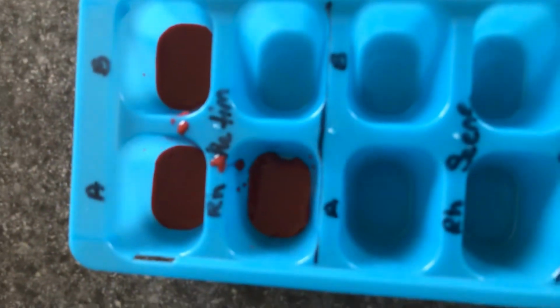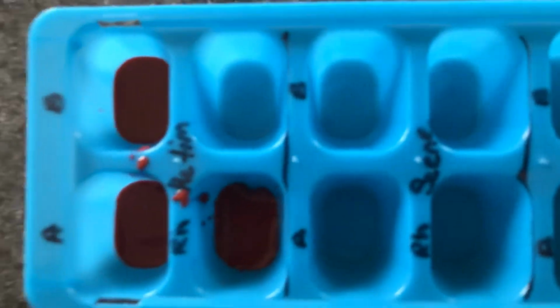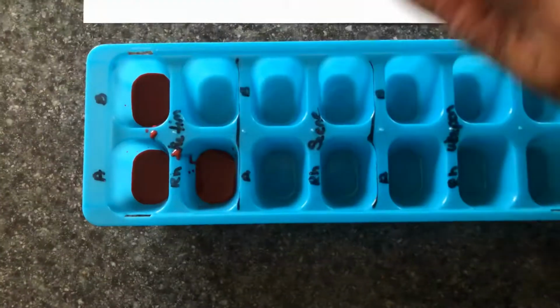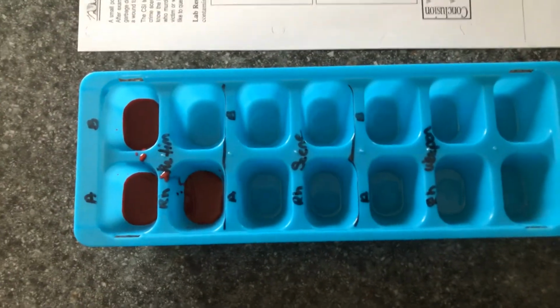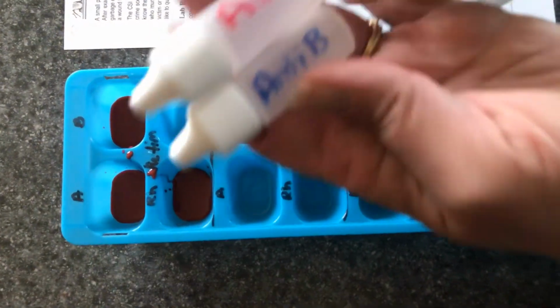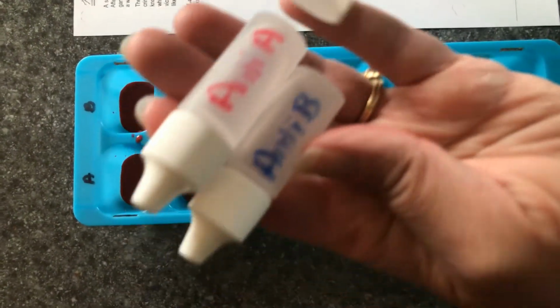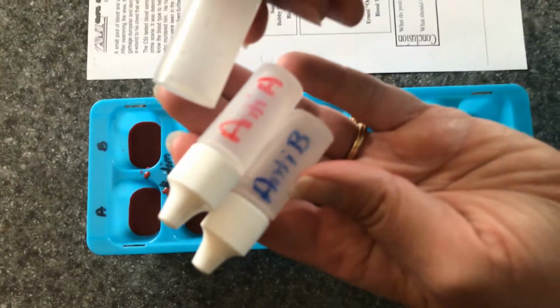All right, so I've got my blood added for my victim here. And so what I have is a little test kit for each of them. And I have the serums here. I have the A, the B, and then this one where the label wore off is the RH.